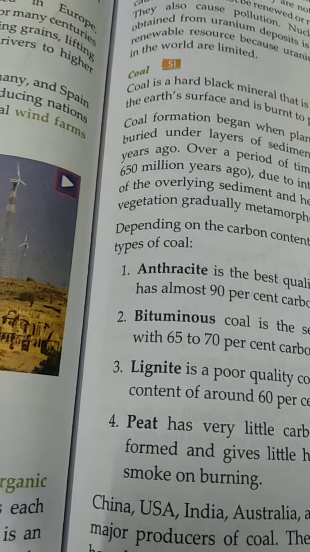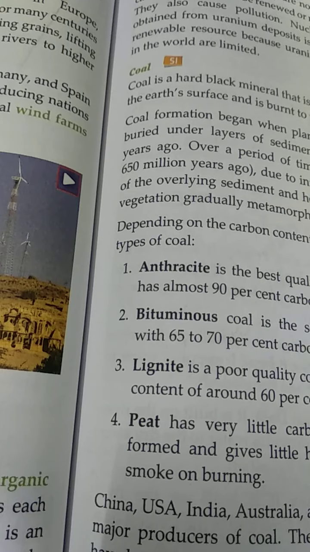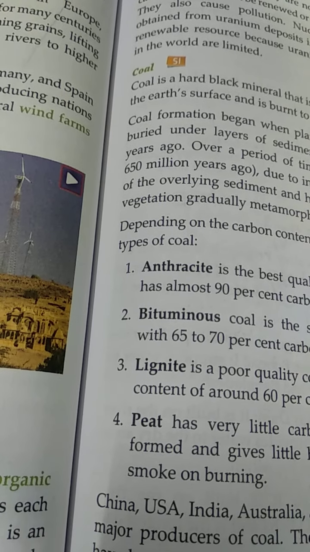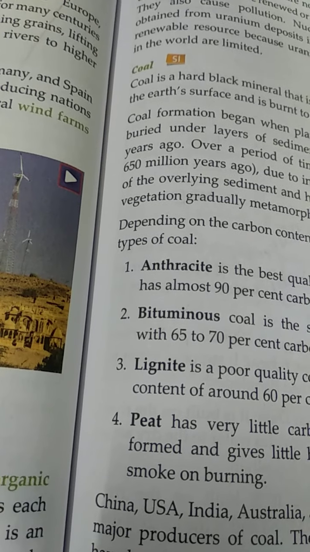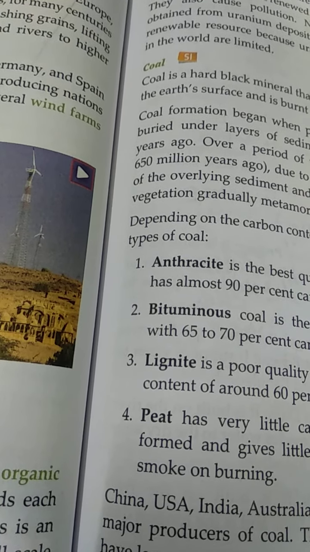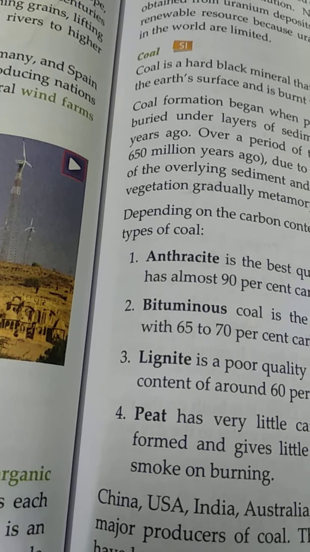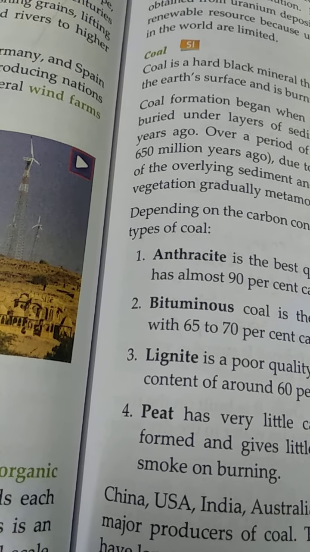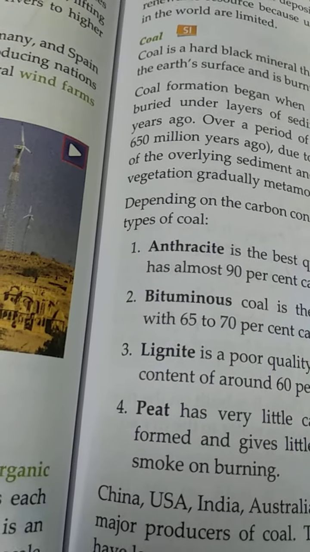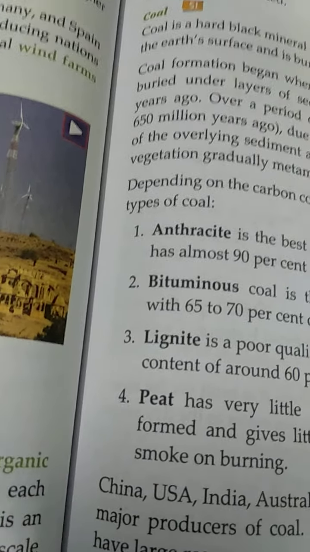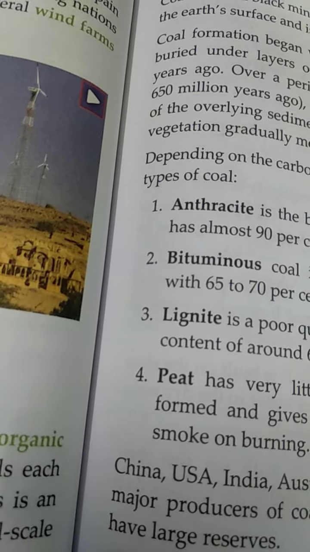Due to pressure from the upper and lower portions and heat, the matter lying in the sediments gets pressed and converts into coal. The buried vegetation gradually metamorphosed into coal. Depending on the carbon content, there are four categories: anthracite, bituminous, lignite and peat.